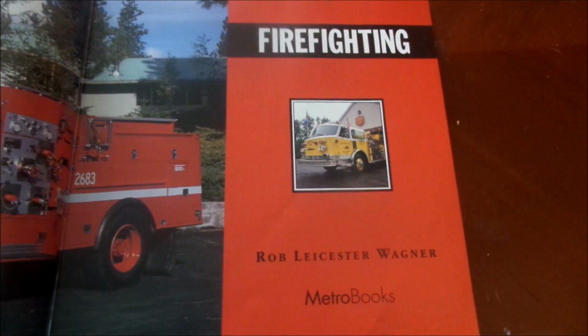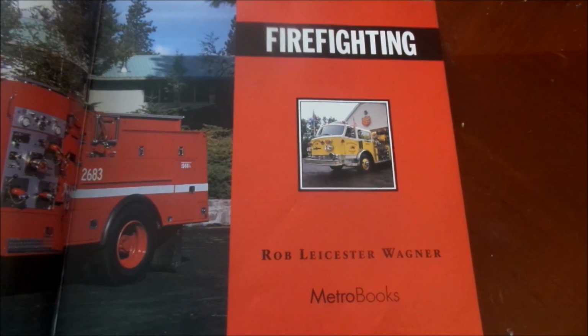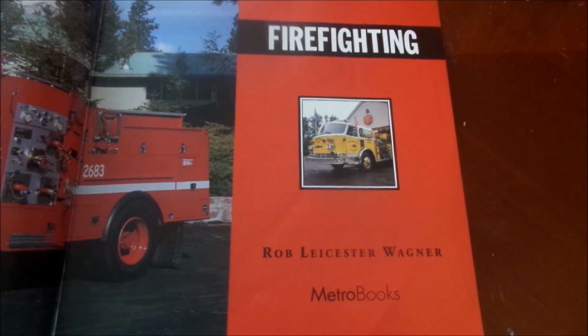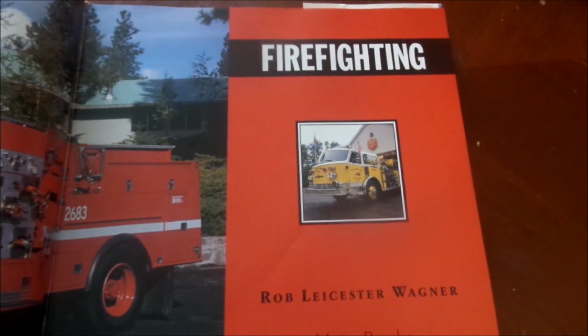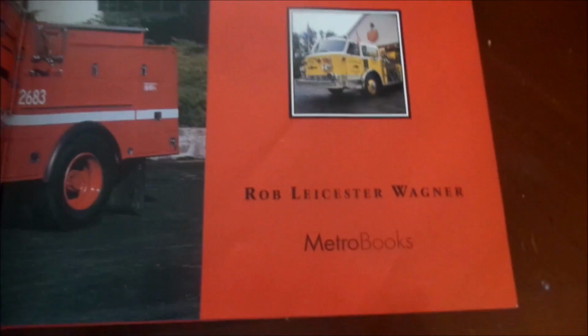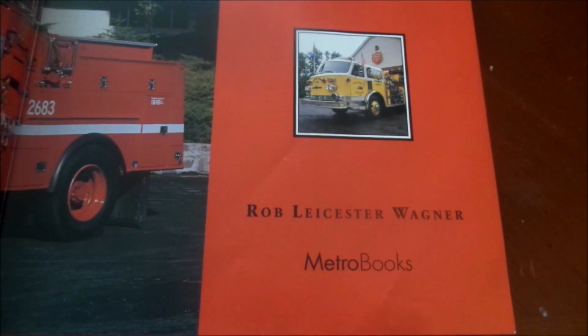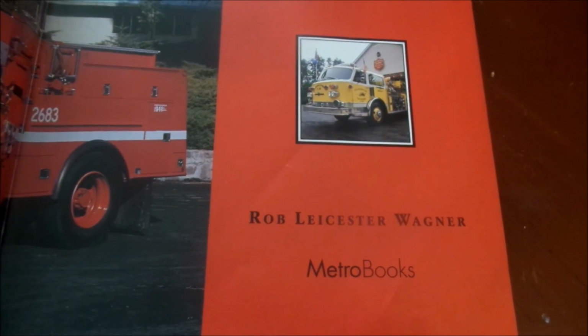This is the title page of our book. The title page usually includes the title, the author, and the publishing company. So Firefighting again is the name of our title, and the author is Rob LeCuyster Wagner, and Metro Books is the name of this publishing company.